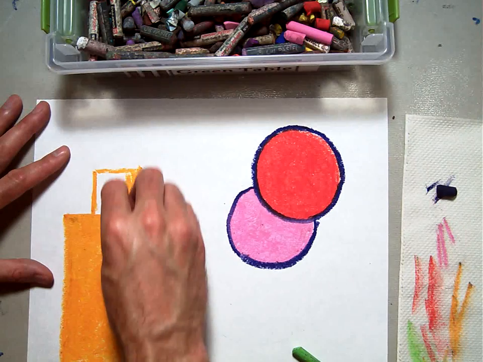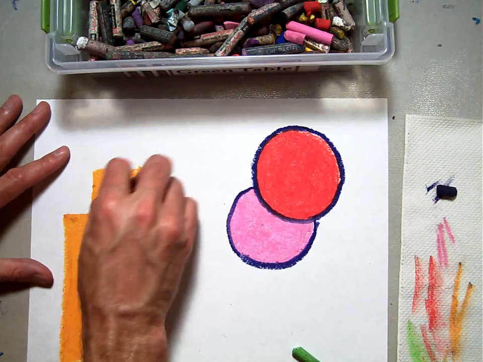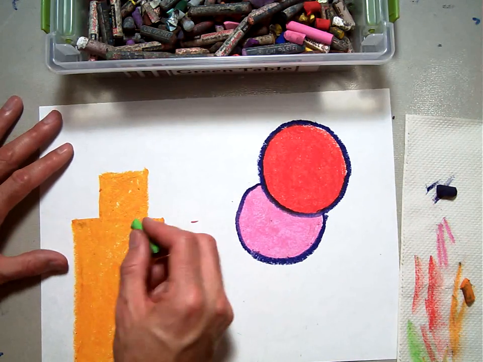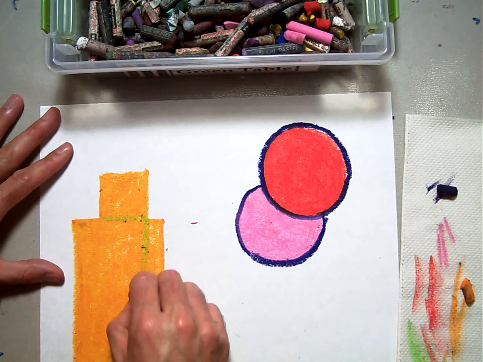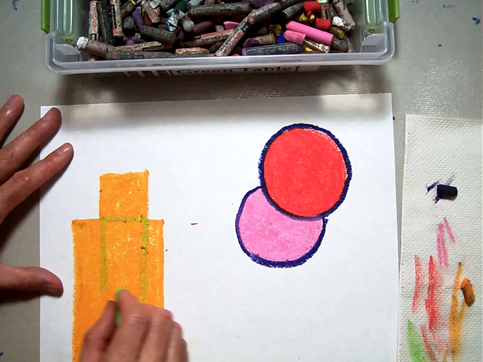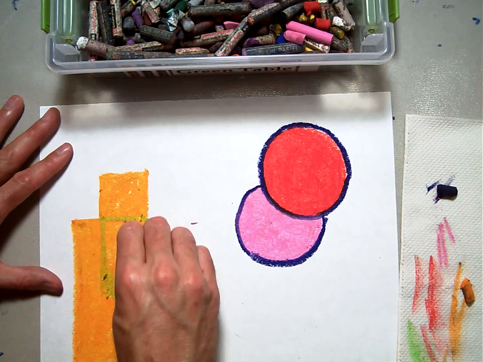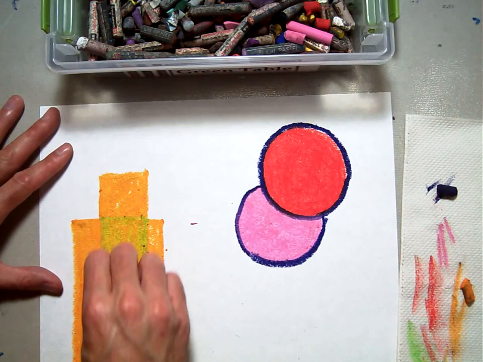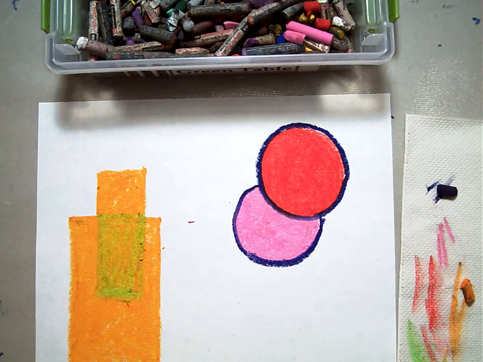So here I'm going to color another little rectangle in up here, but then since this is oil pastel, I'm going to take the freedom to take this green here. I'm actually going to color a long rectangle down into here so that it almost looks like this is one long rectangle that's overlapped, but it changes colors once it gets on there. So you can kind of see how that creates a new space.